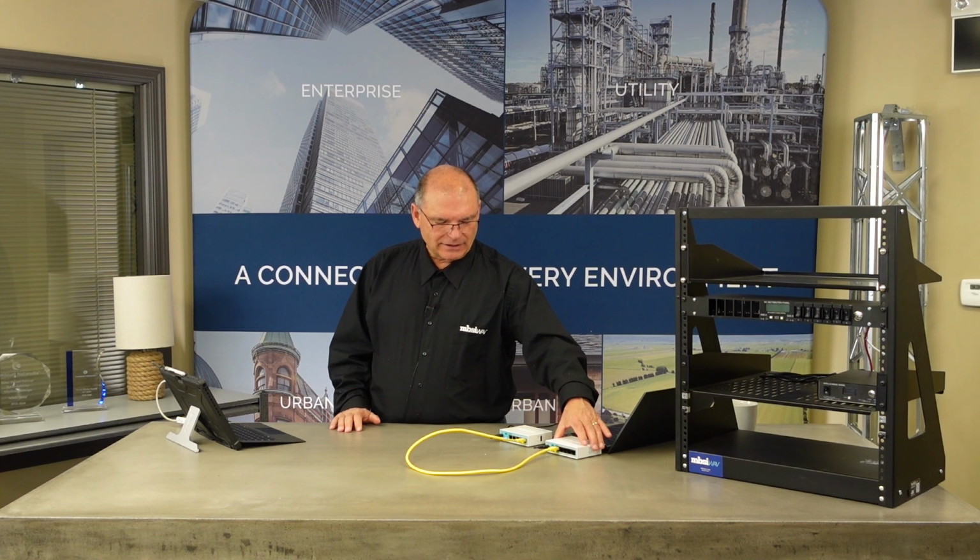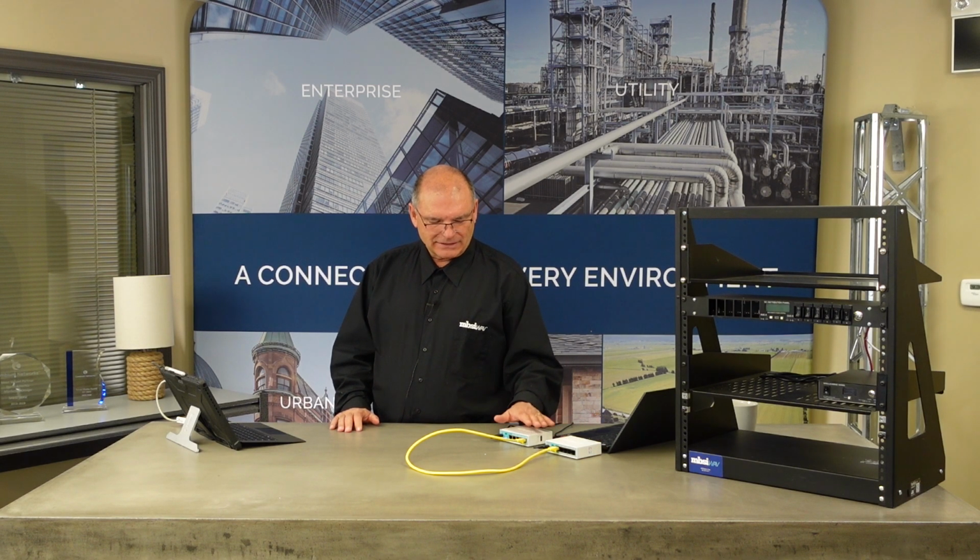So using VLANs in a layer 2 network like this enables us to reduce the size of the broadcast domain, because I'm not responding to every bit of traffic that comes on this link.